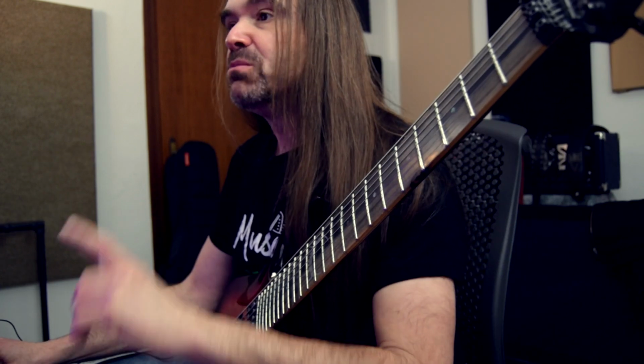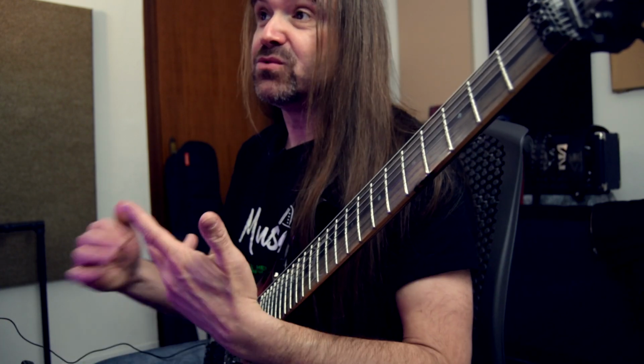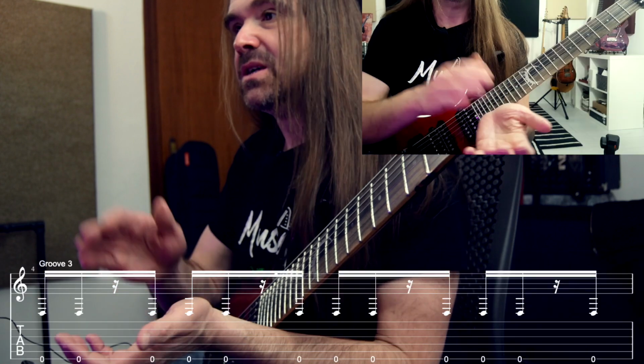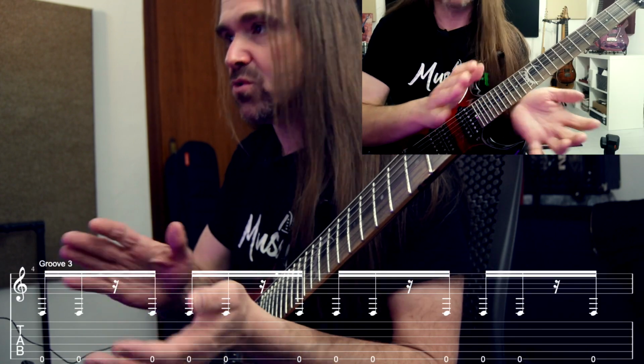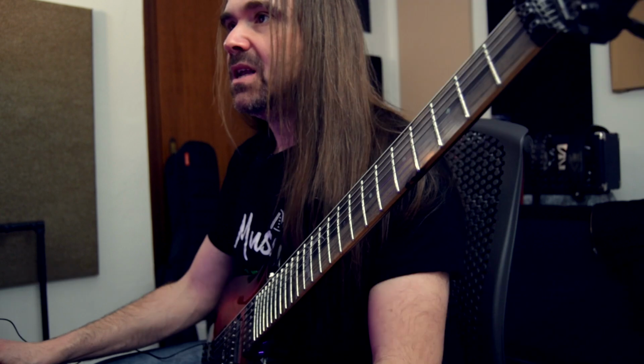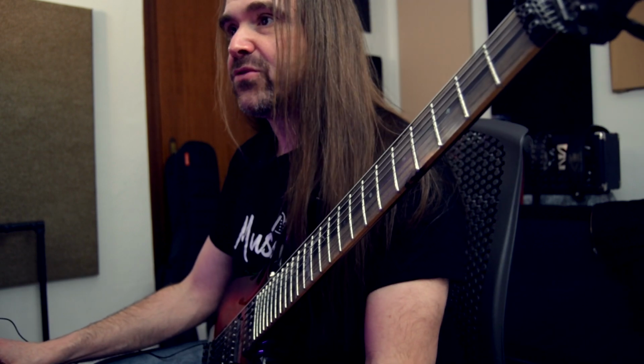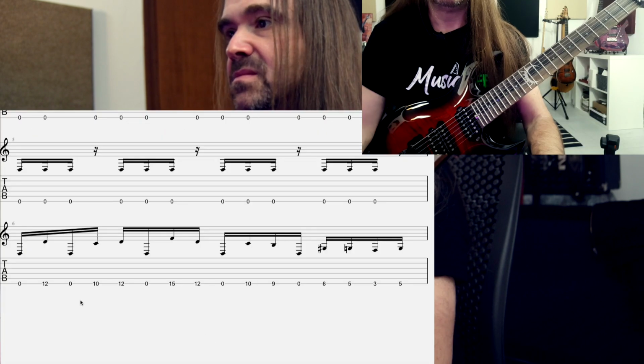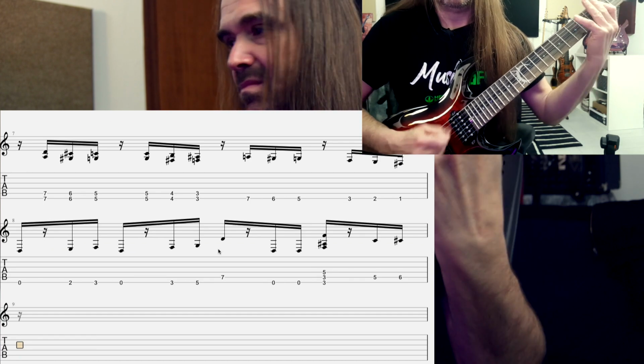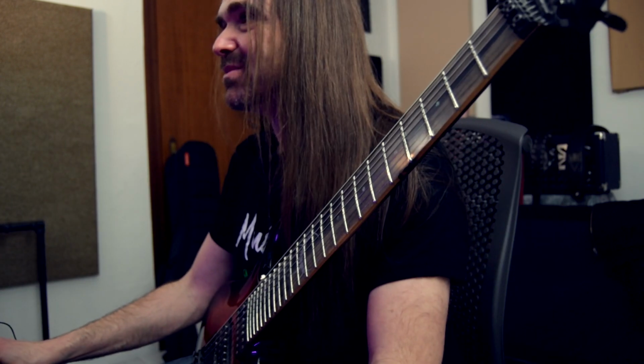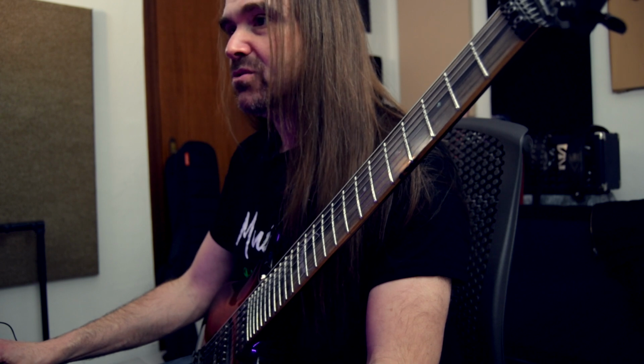And what about groove number 3? The one with rest on note 3. So 1, 2, 4, 1, 2, 4, 1, 2, 4, 1, 2. Let's try to write a real riff on this groove. Okay, let's try. Groove number 3, riff number 3.